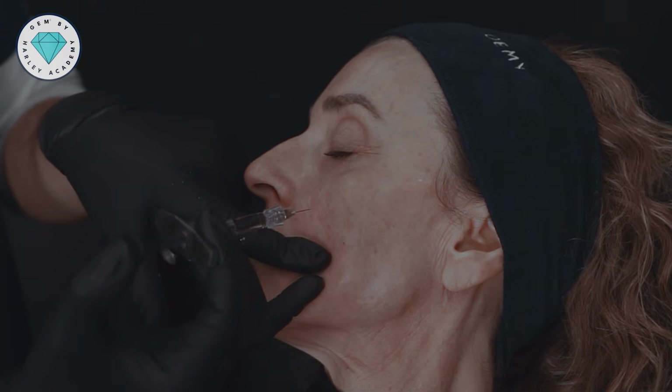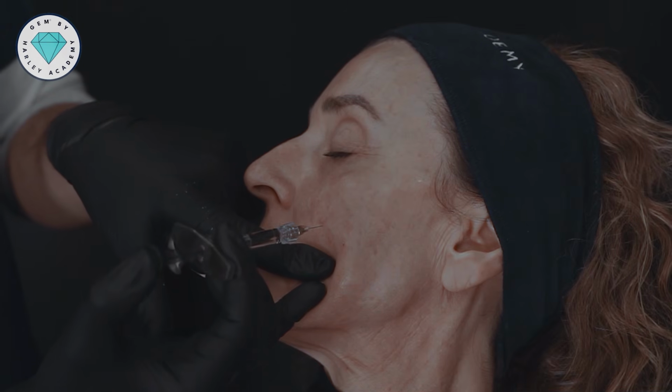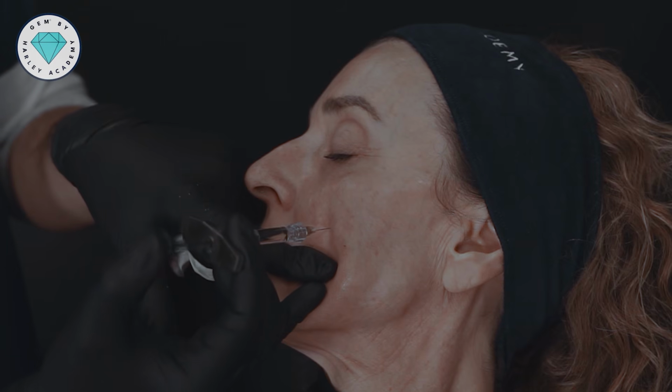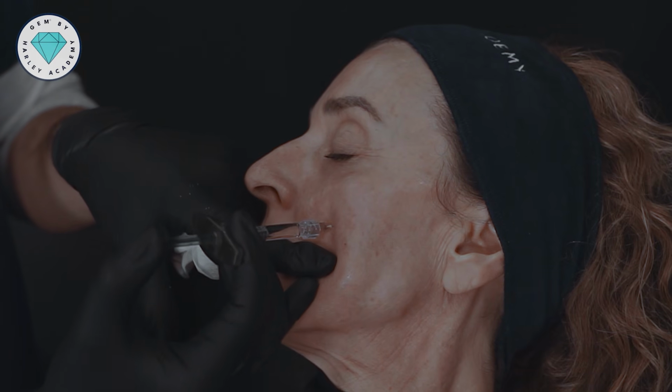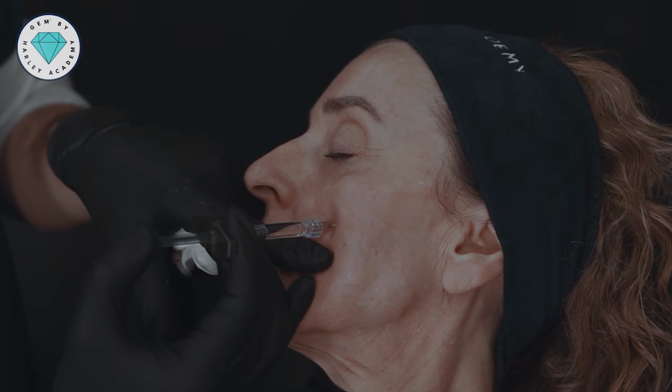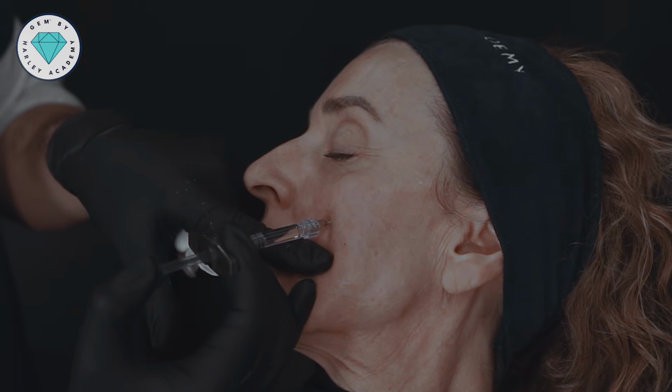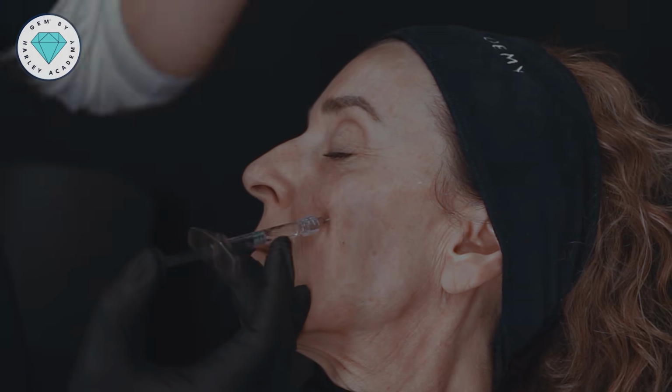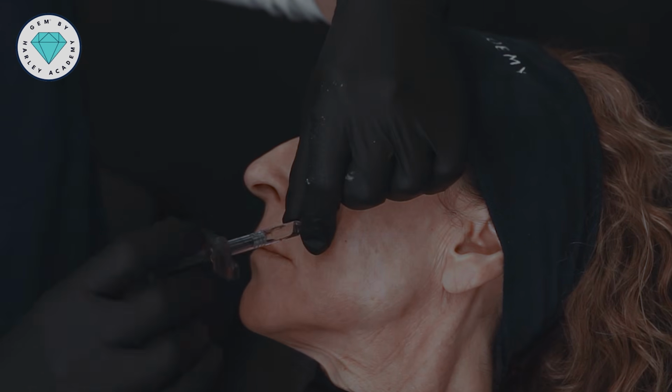What divides the deep medial and the deep lateral is the levator anguli oris muscle. There. So down onto bone. We aspirate again.